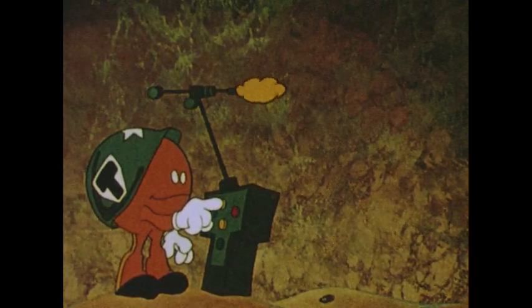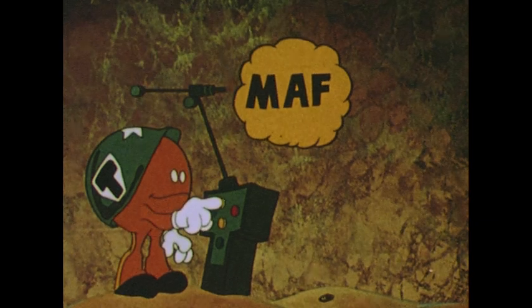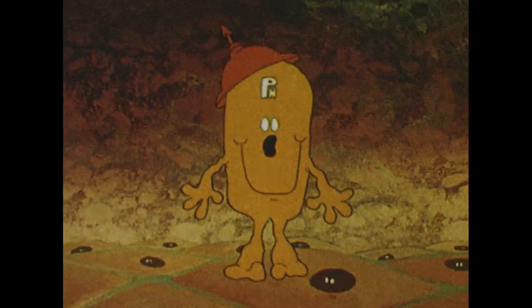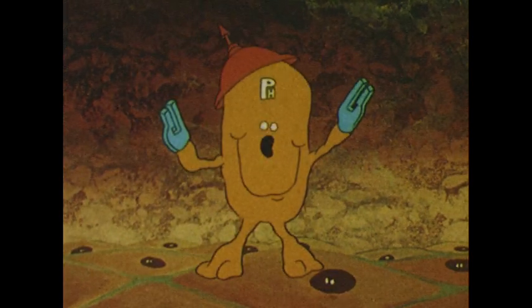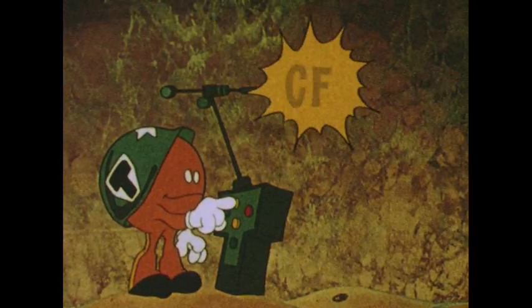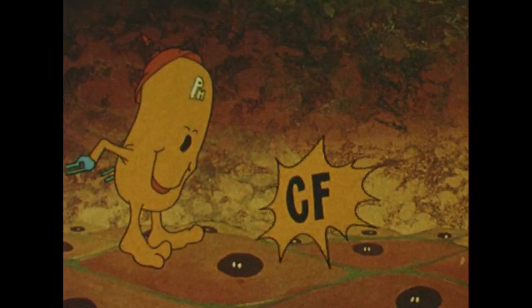T cell messages are sent as chemicals. The first chemical message, MAF, macrophage activating factor, alerts and arms all phagocytes against the virus antigen. A second chemical message, chemotaxic factor, CF, directs phagocytes to the battle zone.